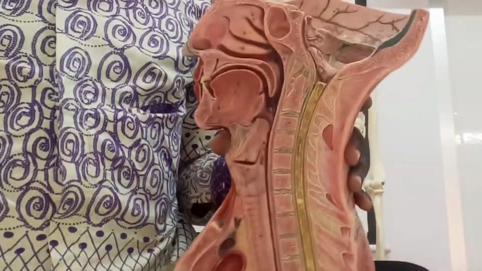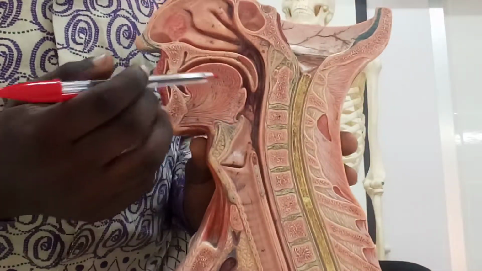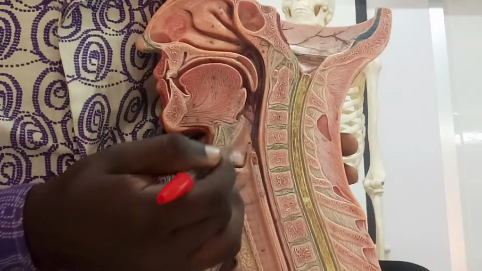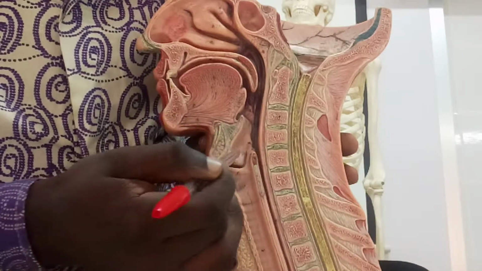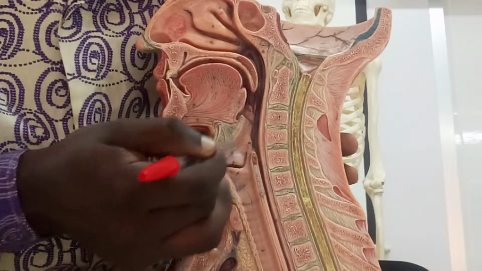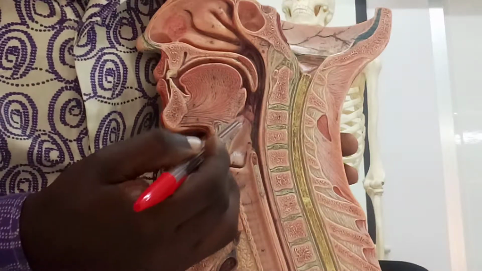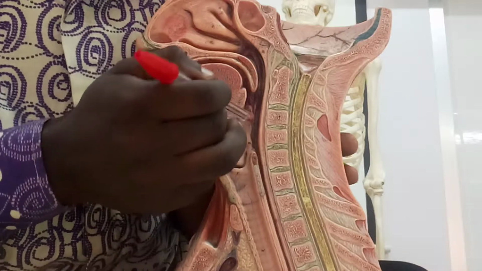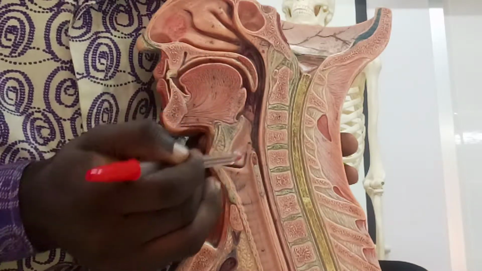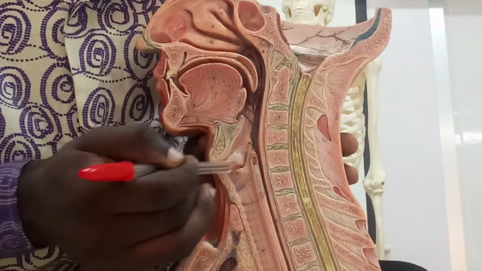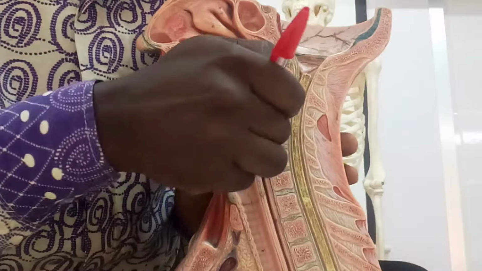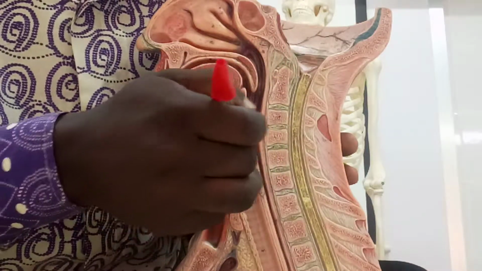So as we were saying, we are going to have the vestibule portion of it. There's the laryngeal inlet. There's the vestibular portion, which spans from the upper margin of the epiglottis to where we have the vocal folds, and in between the vocal folds we have the glottis.